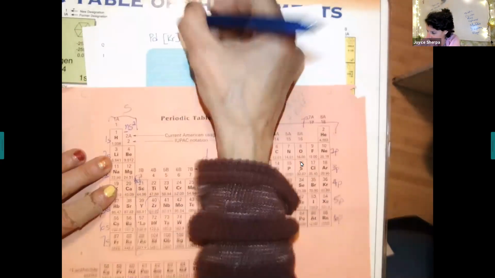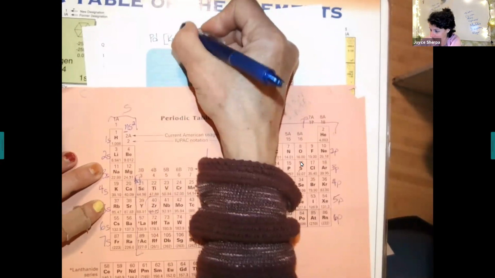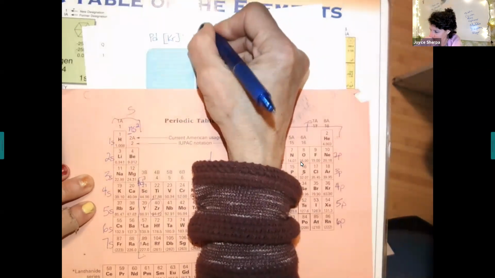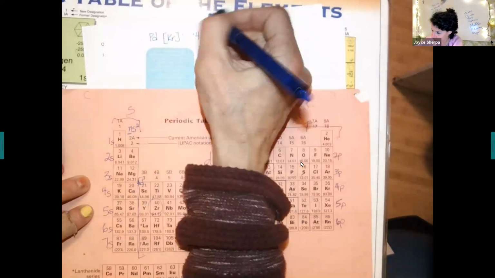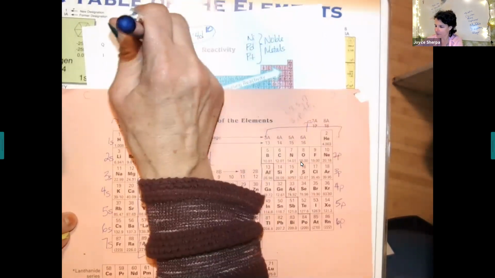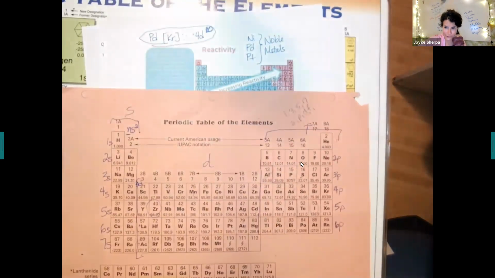What happens with this group, with palladium, platinum, and nickel, and especially palladium and platinum, nickel is kind of funky, is it actually takes those 2 electrons. And that's what palladium's configuration is. I usually avoid palladium on your tests, but it's worth mentioning here.